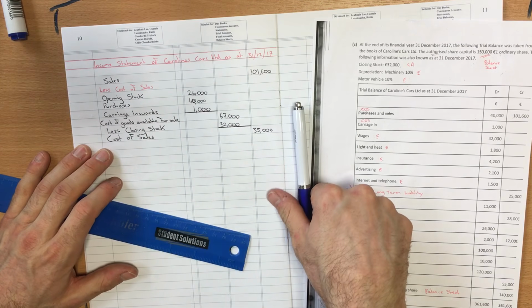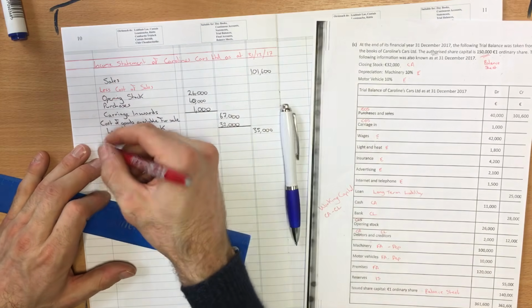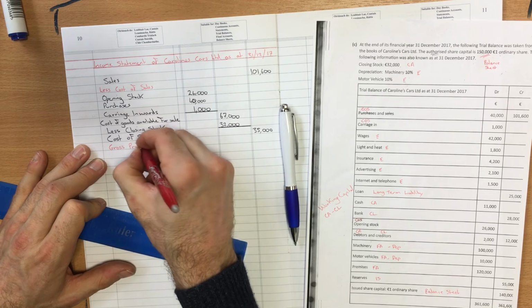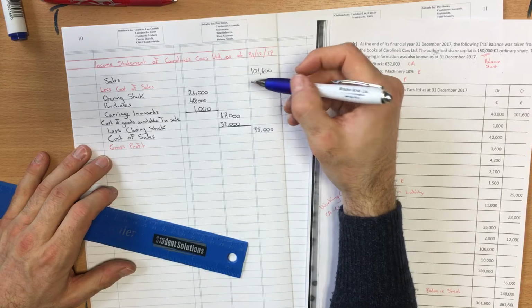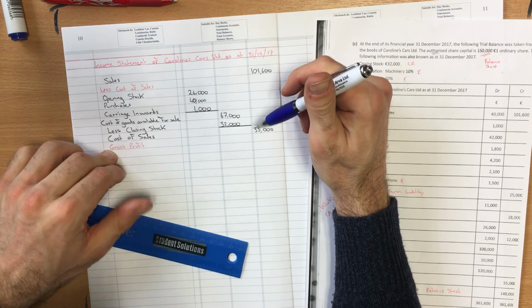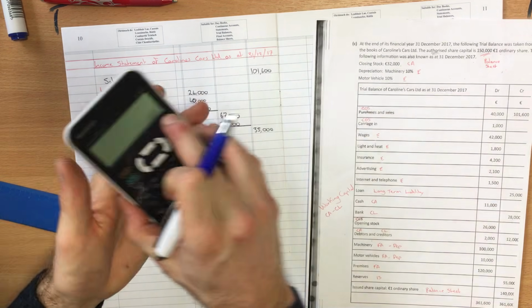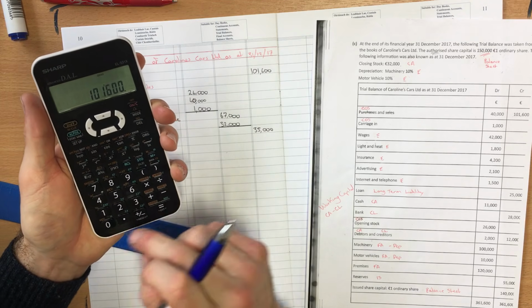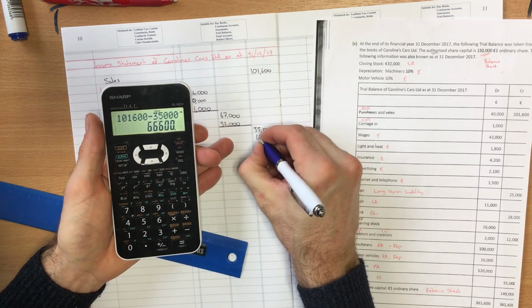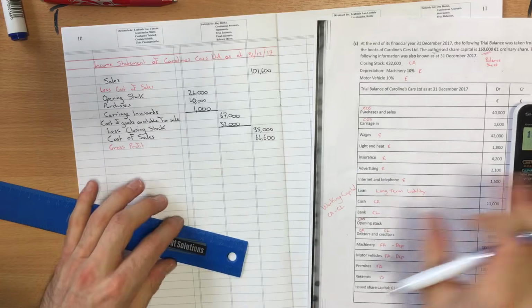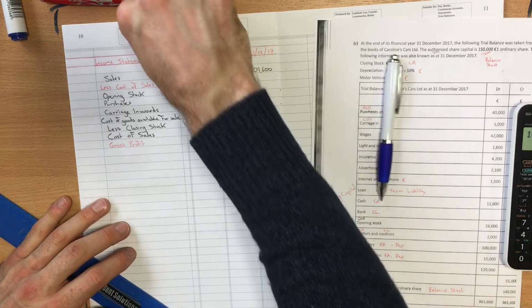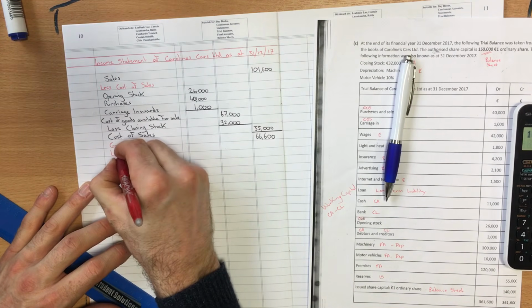Okay. Now, our next most important figure is our gross profit. We want to find out how much we made. So our sales minus our cost of sales is going to leave us with our gross profit. So our gross profit in this question is going to be 101,600. Always have your calculator handy. Minus 35,000 gives us 66,600. That's our gross profit. Okay. Next heading is going to be less expenses.